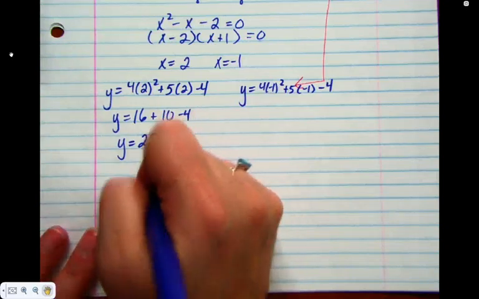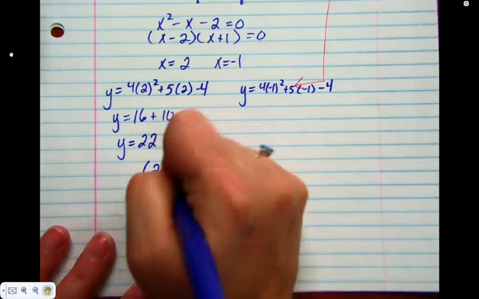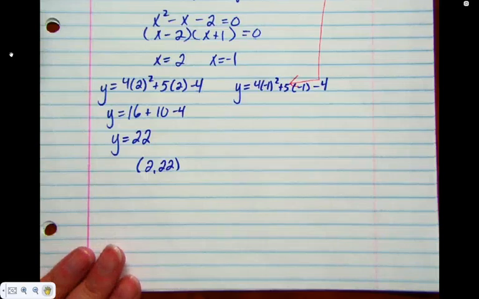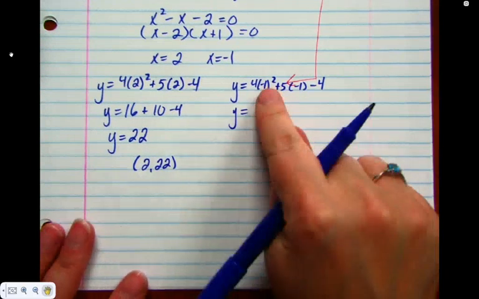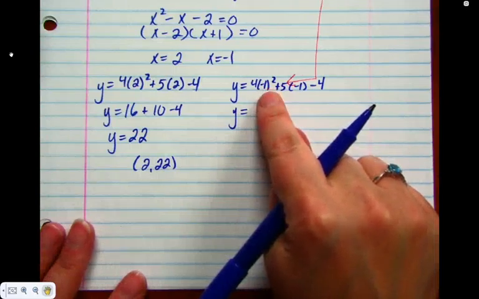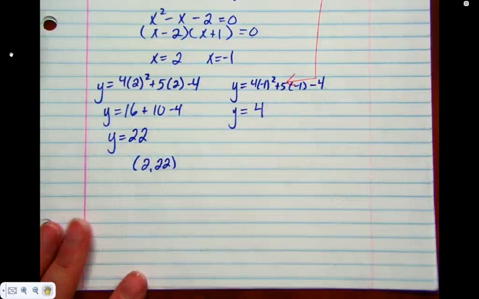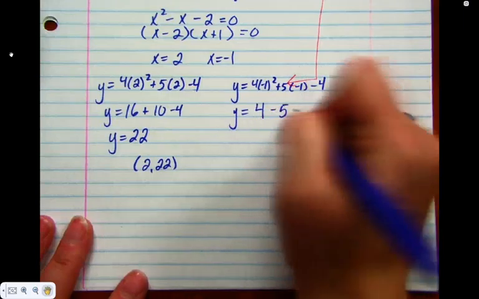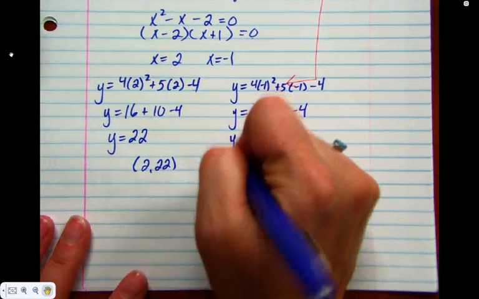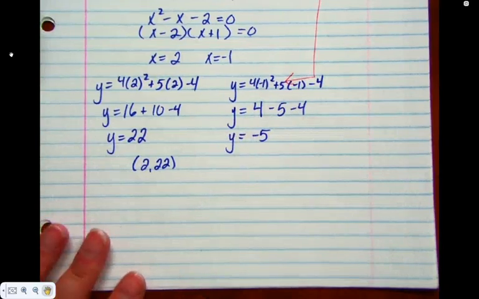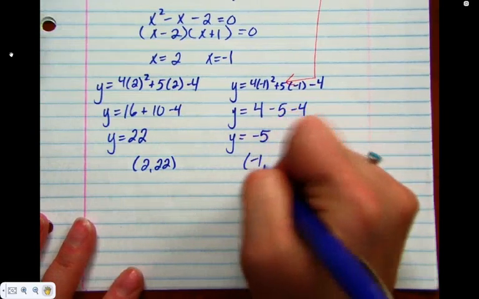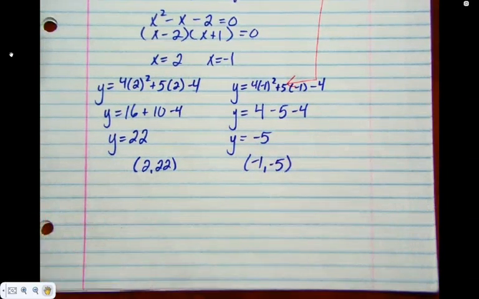Coordinate point is? Same thing on this side, negative 1 squared times 4, 5 times negative 1. That gives negative 5. Coordinate point. Well, which one is it? Is it 2, 22 or negative 1, negative 5? Both.